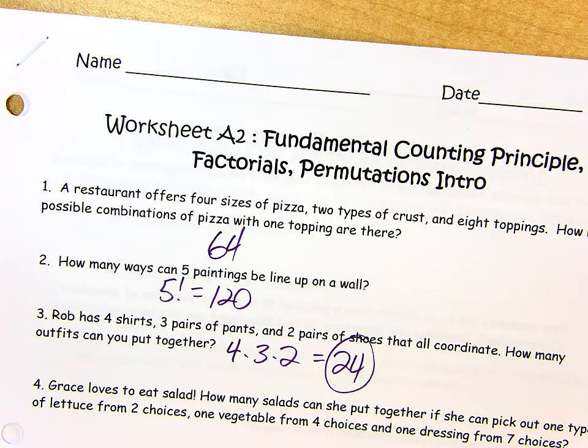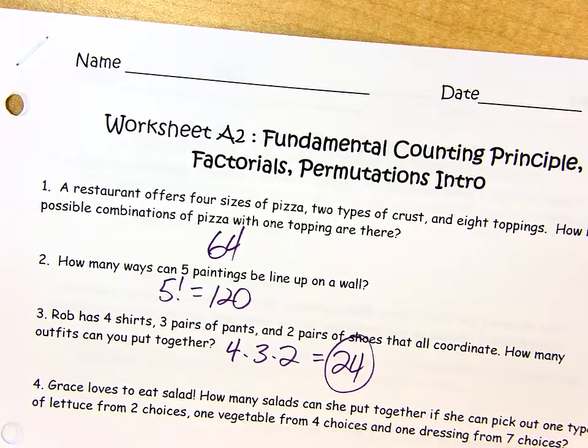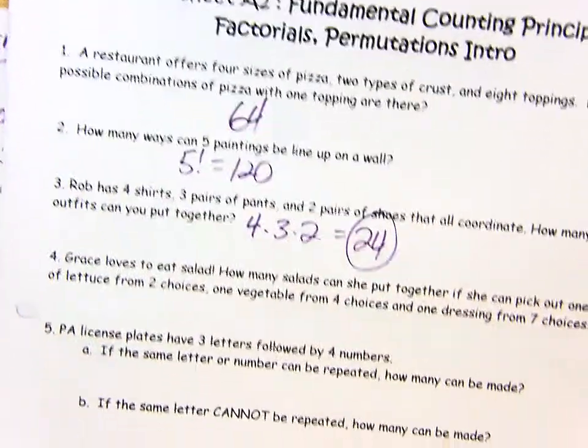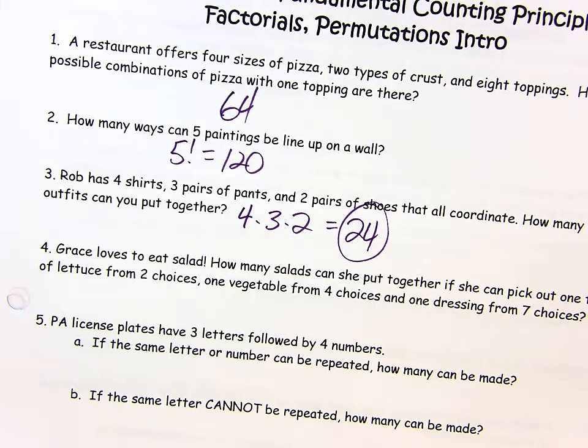Is this homework? No. Well, maybe. I don't know. I want to get through at least 5 together because 5 is tricky. What's number 5? Well, let's do 4.